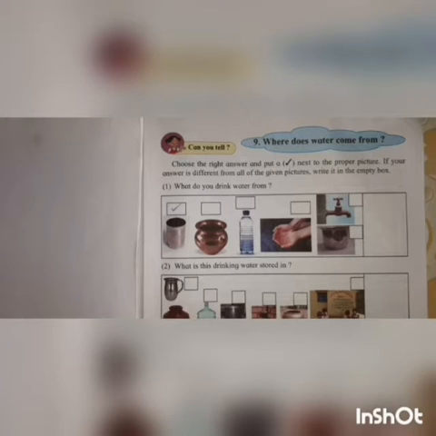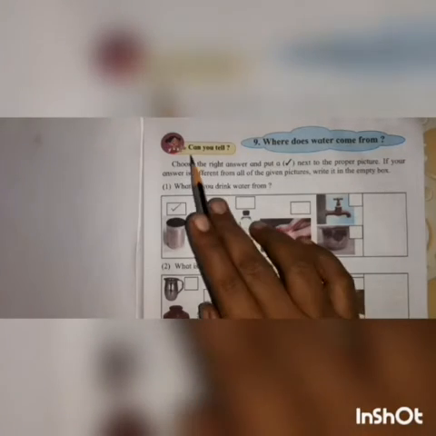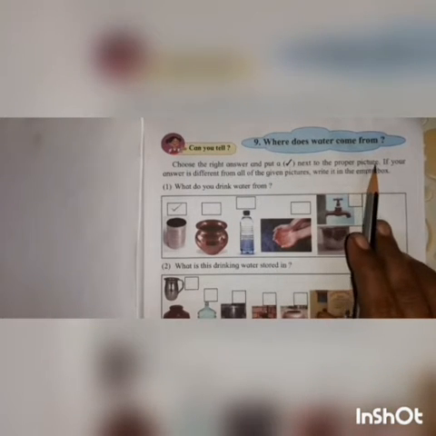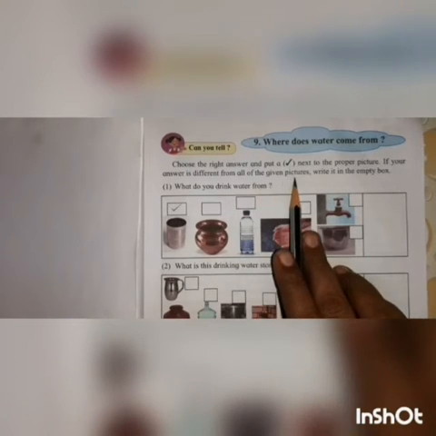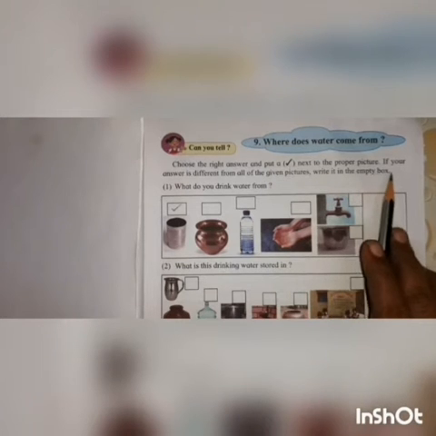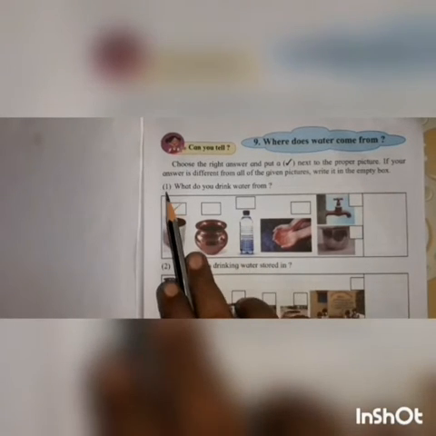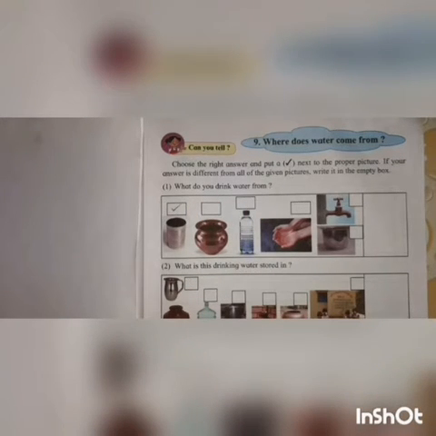Children, before we begin with our lesson, let us solve this exercise. Can you tell? Choose the right answer and put a tick next to the proper picture. If your answer is different from all of the given pictures, write it in the empty box. Our first question is, what do you drink water from? Now you have to select the option for how you drink water. If your answer is a glass, put a tick mark.